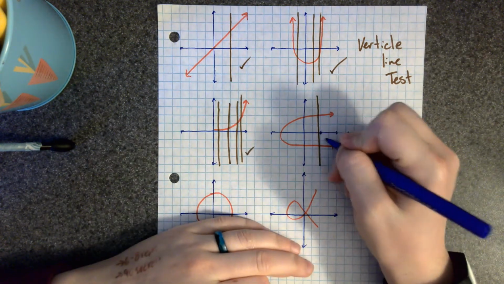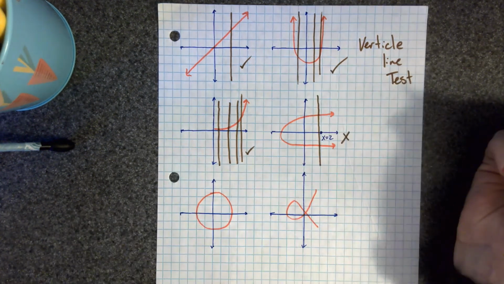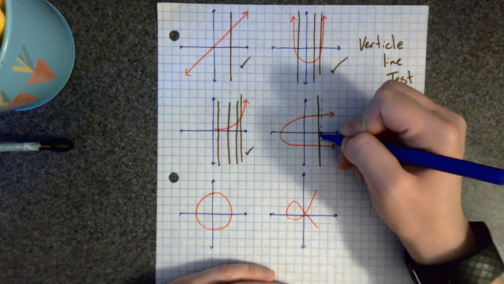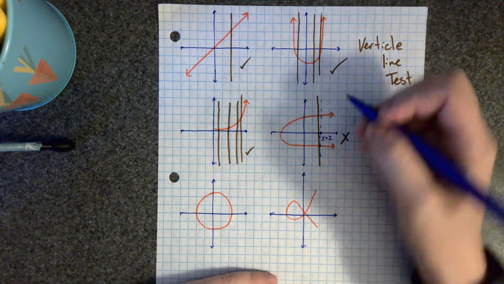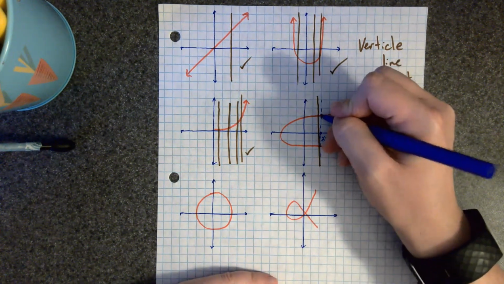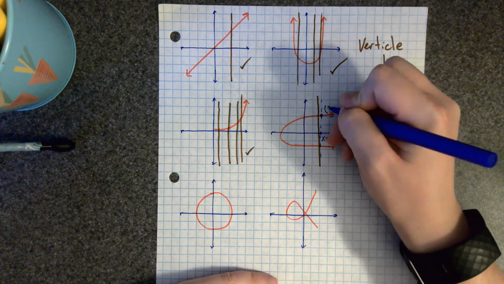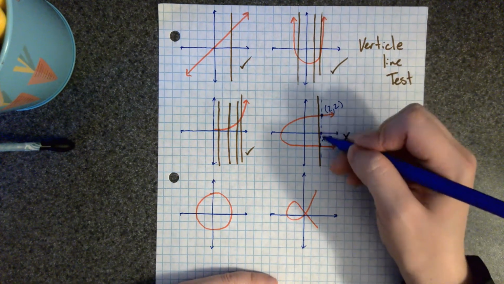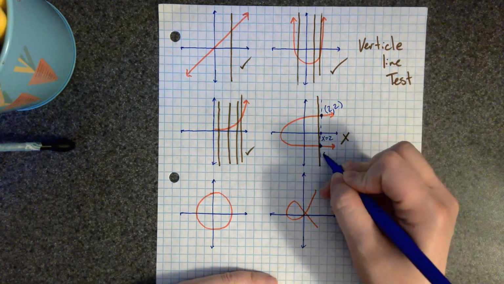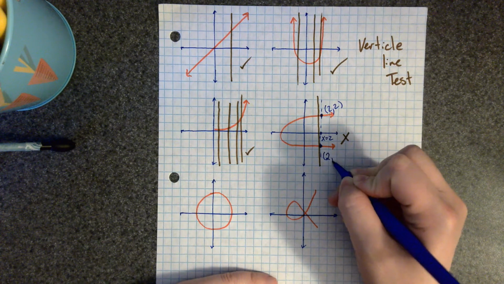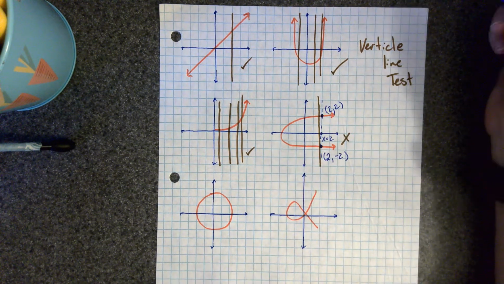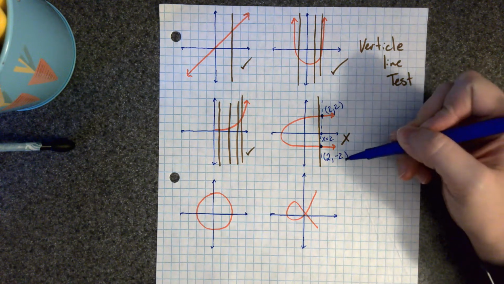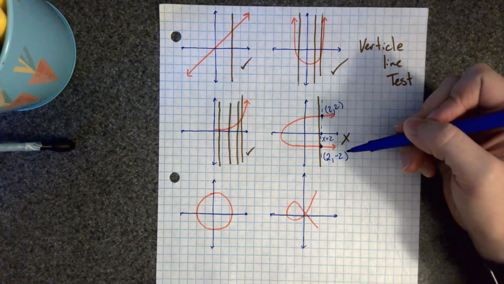Let's say that this is x equals 2. Okay? Well, at the line x equals 2, remember if we find coordinates, we go over and then we go up to the line. So this is 2, let's say 2, 2. But the problem is, on the same line, I also have 2, negative 2. Meaning that for my single x, I produced 2 y's. So it's not a function.